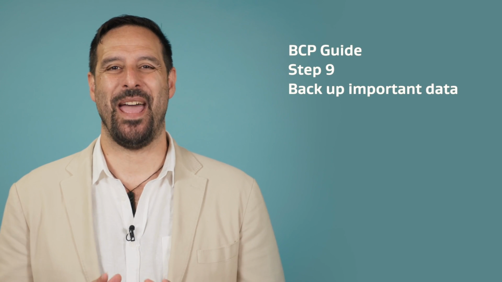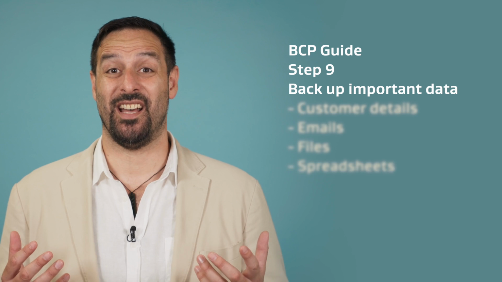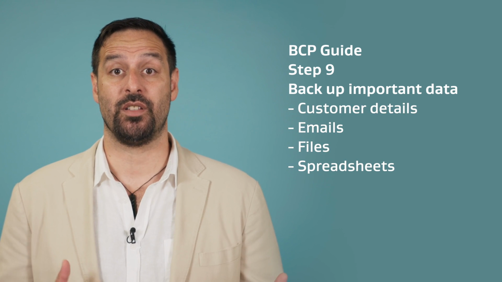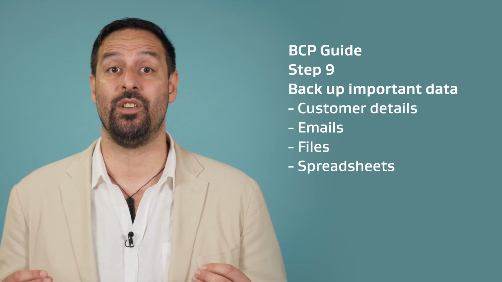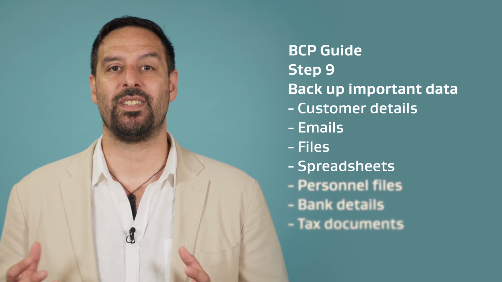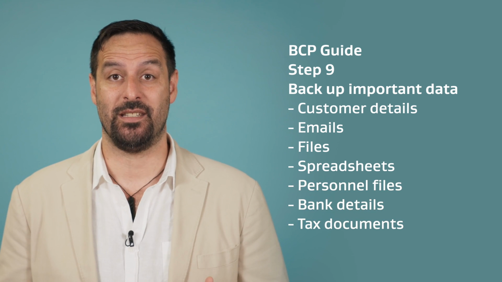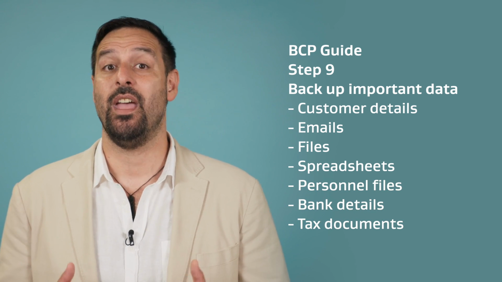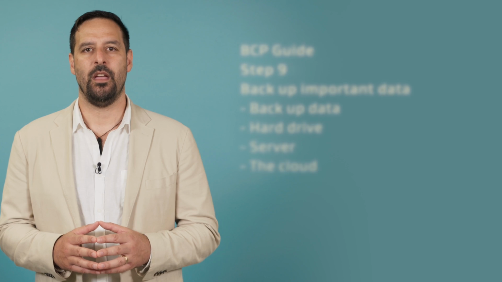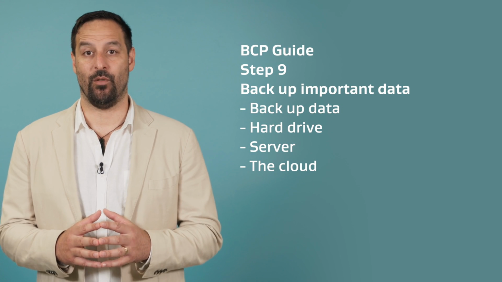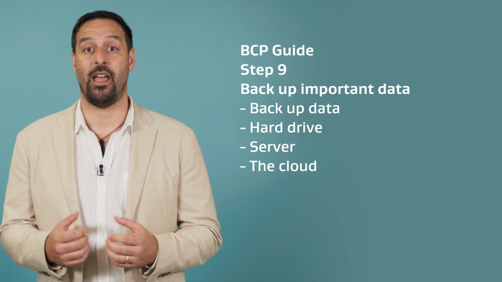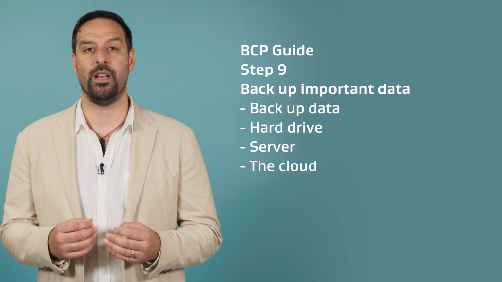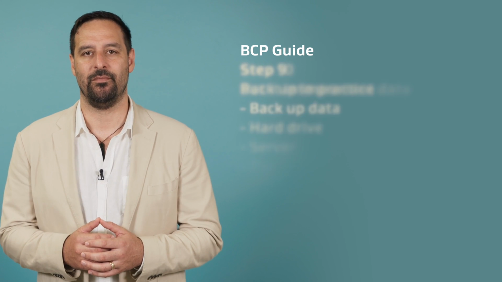Step 9. Back up important data. What data? Customers' details, emails, files, and spreadsheets are critical to your business. What sensitive data, personal files, bank details, tax documents do you have that you need to keep safe? Do you regularly back up your data on hard drive, servers, or in the cloud? If you don't do this already, it's a good time to start.